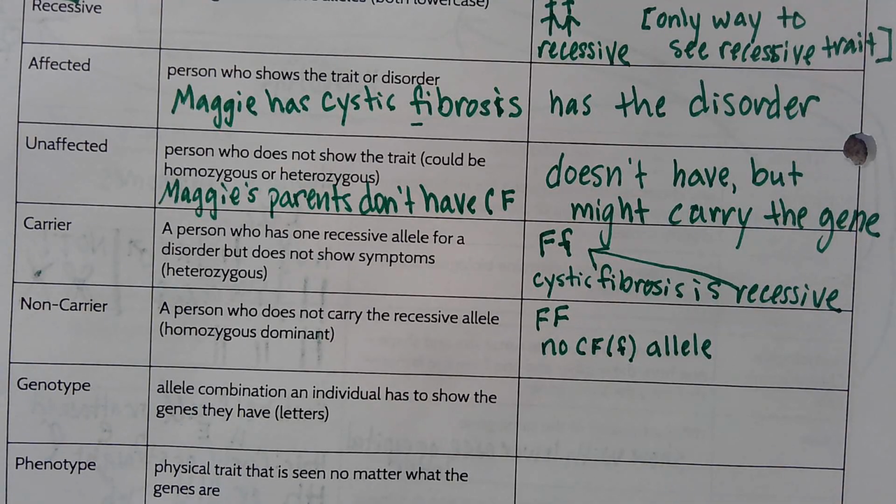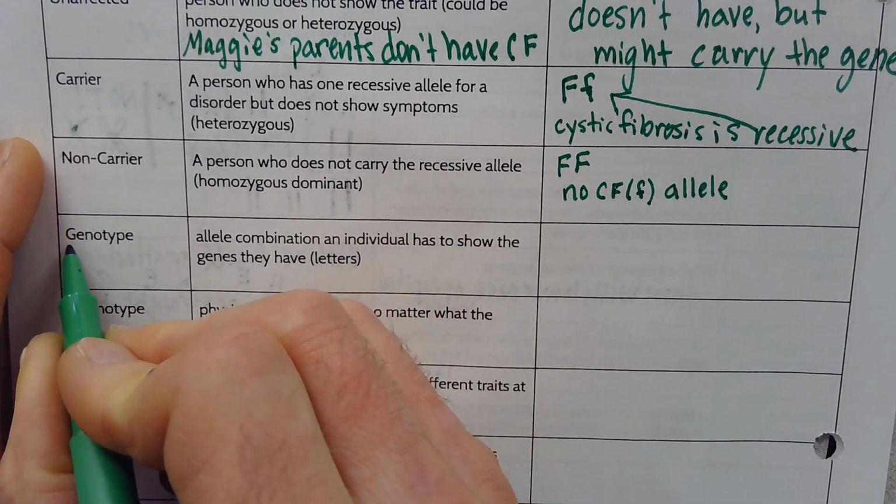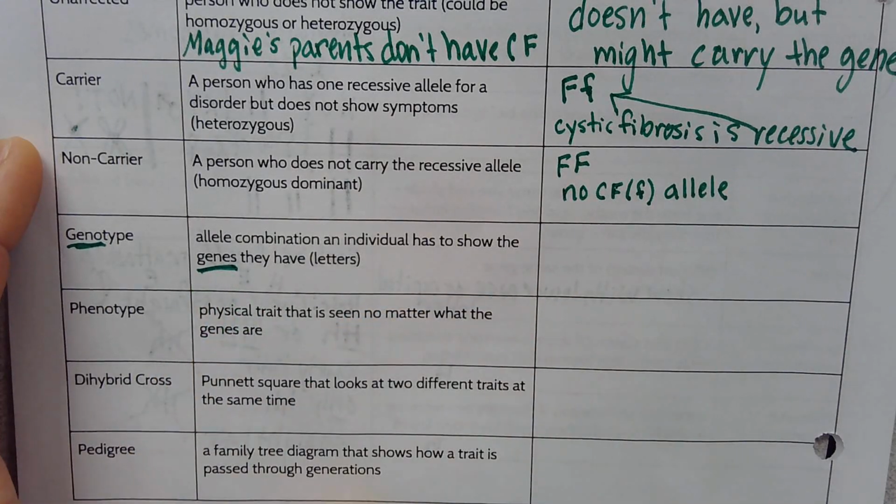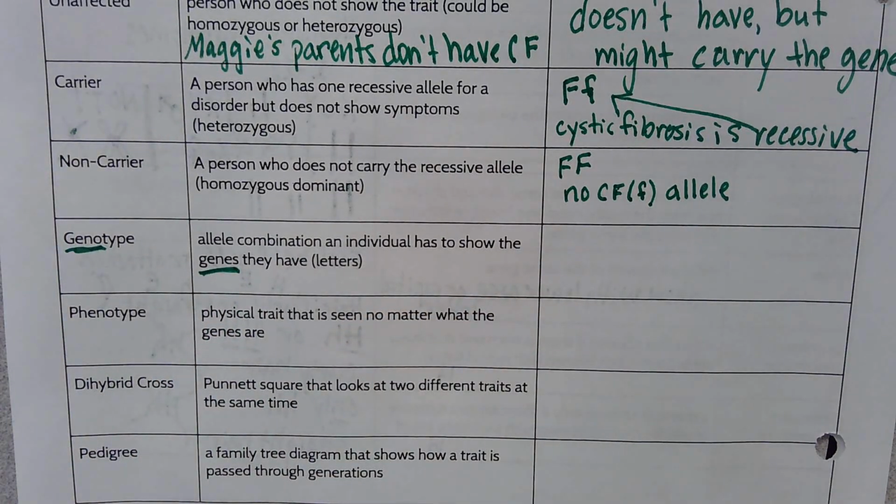This part is where people are going to get mixed up on the assessment, or at least have previously. The difference between the words genotype and phenotype. Genotype just talks about the genes. And those are the letters.